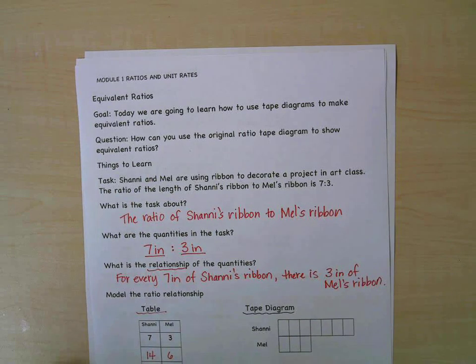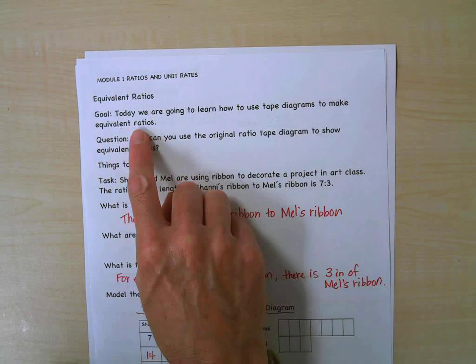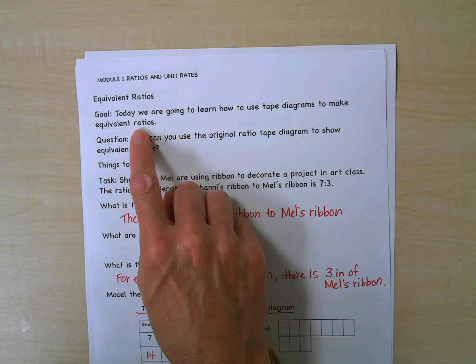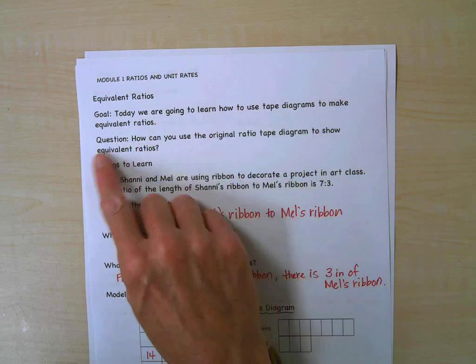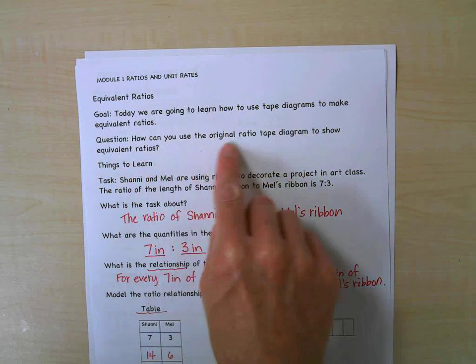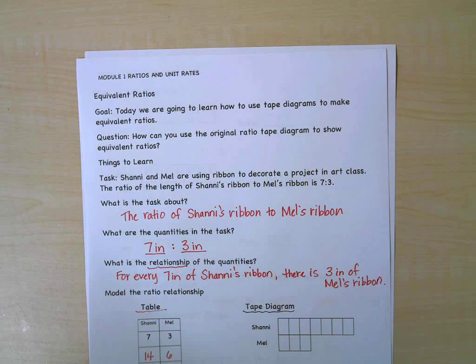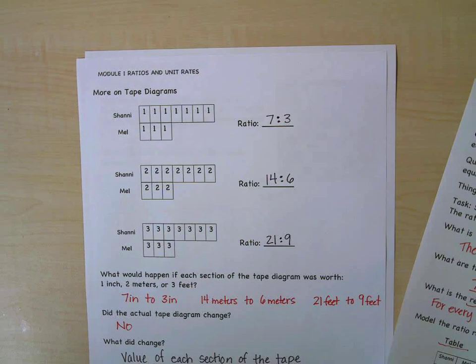All right, kiddos? So we learned quite a bit about ratios and tape diagrams going back to our goal for our lesson. Today we are going to learn how to use tape diagrams to make equivalent ratios. We did just that, and it's pretty awesome once you figure it out. Let's go back to your question that you were supposed to be thinking about during the lesson. How can you use original tape diagrams to show equivalent ratios?